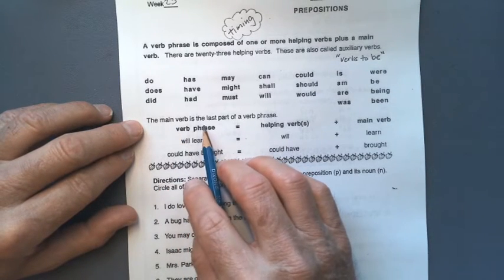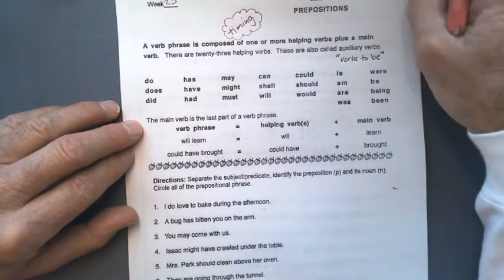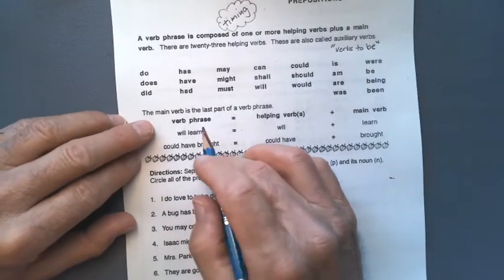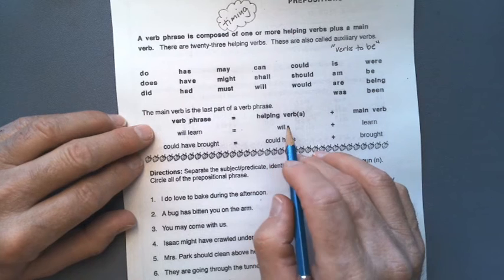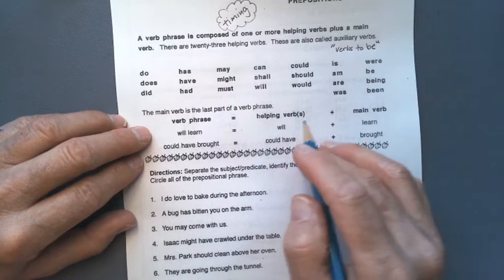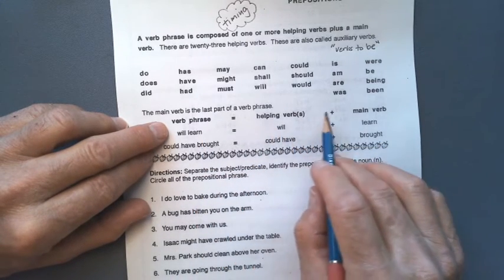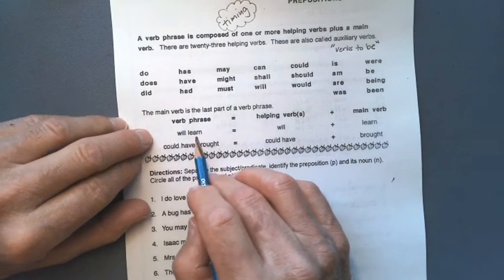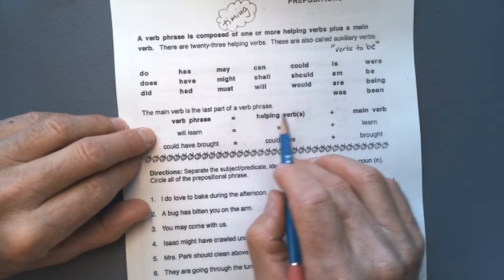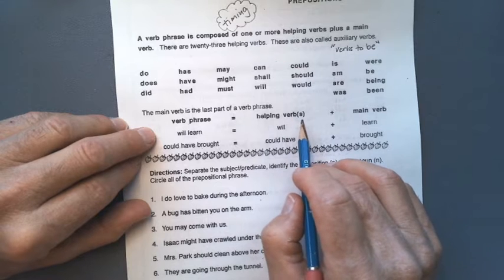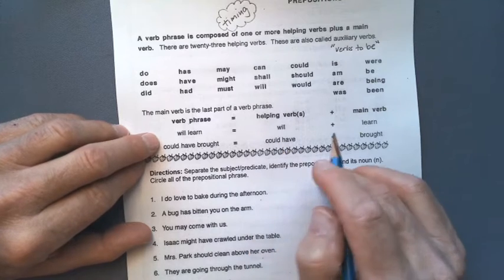The main verb is the last part of a verb phrase. So it's relatively important that you have a main verb over here, and all the auxiliary or helping verbs are going to be on this side. So they've made a little equation here. The verb phrase, now here's the complete verb phrase down here, is equal to a helping verb or auxiliary verb or verbs plus the main verb. So a little bit of math down here representing the statements.